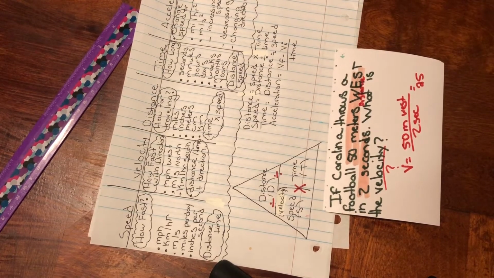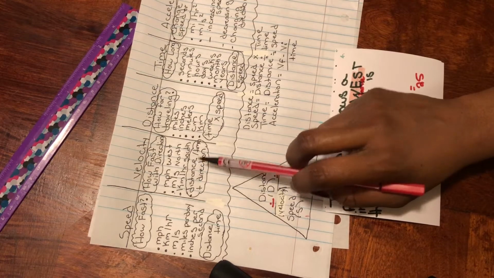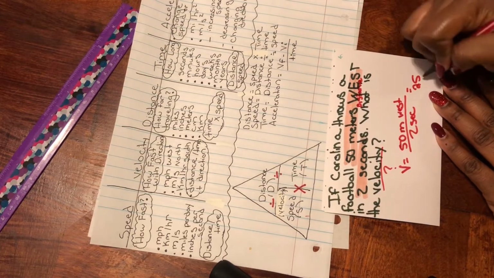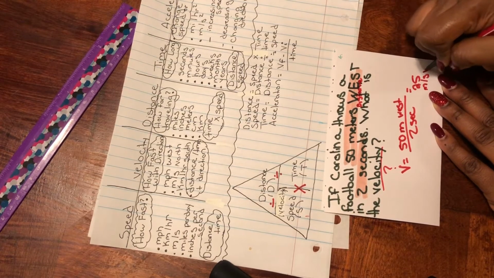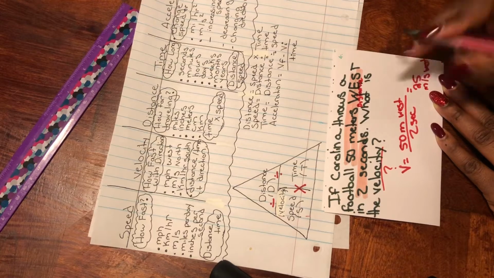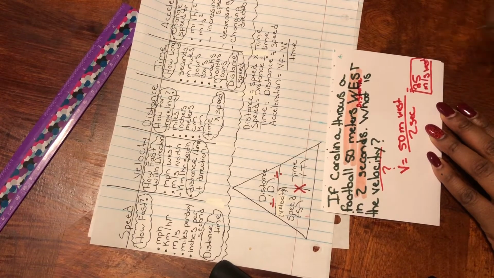But what is our unit? Remember, you have to have distance and time with direction. So that's going to be 25 meters per second west. How do I know it's west? They gave it to us. Easy peasy, y'all. I promise it is.